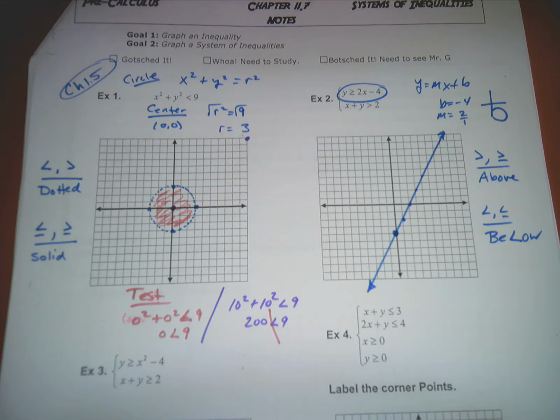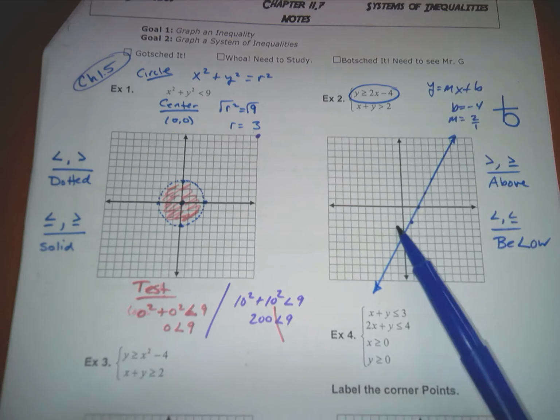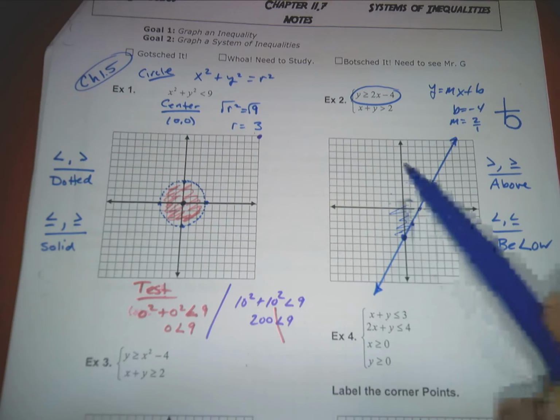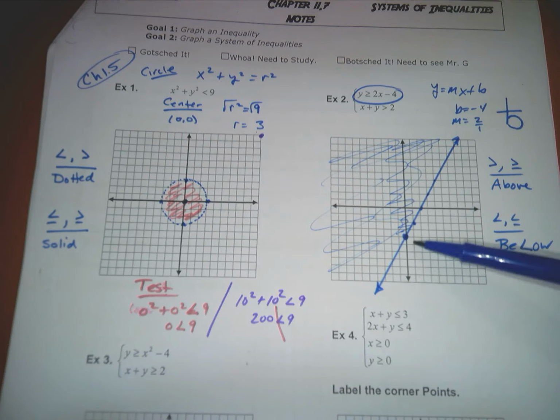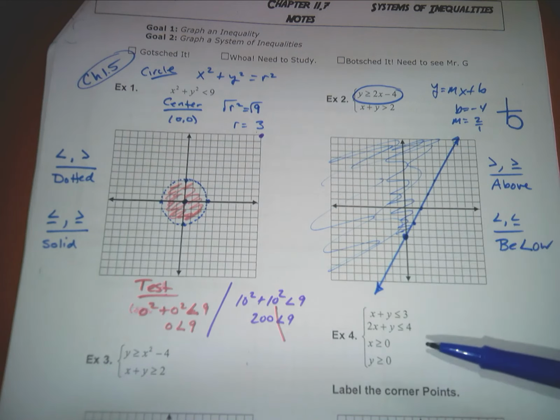And if I'm below you, I'm less than you. So if it's greater than, then I shade up the y-axis above that line. If I'm less than you, then I shade below, going down the totem pole, which is below the line. So all my shading is above.